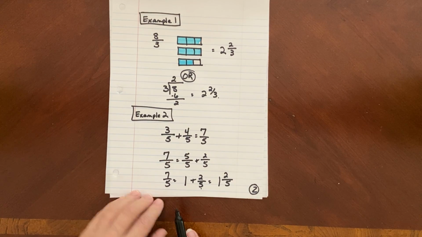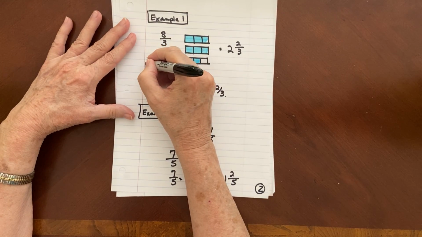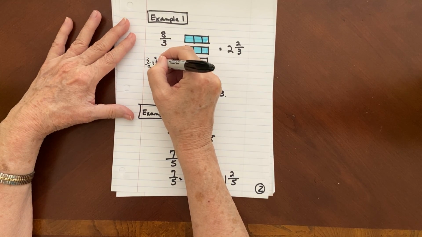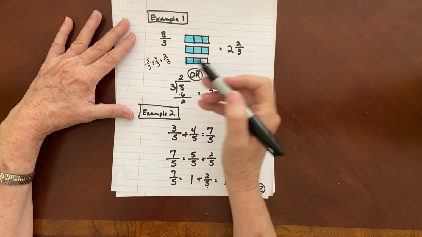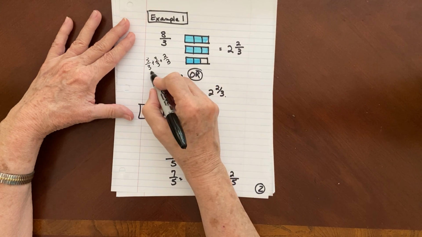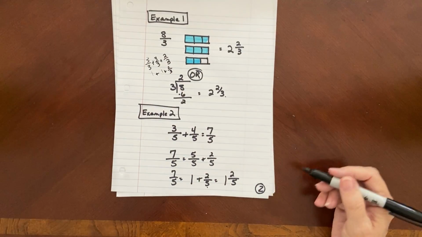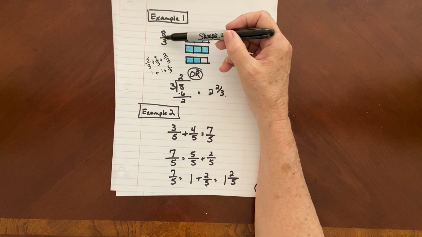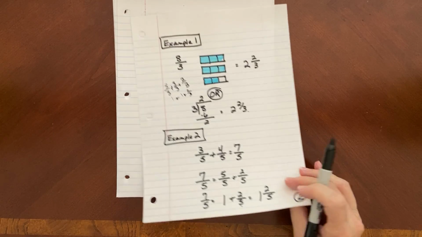Here, if I wanted to do that one, I would have 3/3 plus 3/3 plus 2/3. 3 plus 3 is 6, 7, 8. So there's 1, 2, and 2/3. So I can always do that. I can take my wholes out of there. Okay.